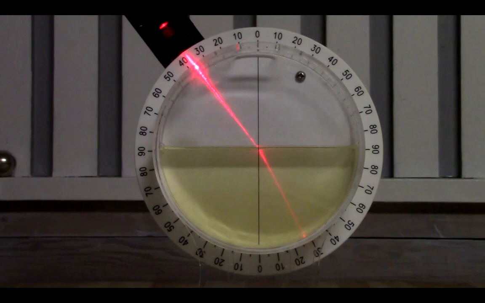So what I'm going to do is choose angles of incidence that we're going to use. I'm going to use angles of incidence of 20 degrees, 30 degrees, 40 degrees, 50 degrees, 60 degrees, and 70 degrees. You have room in your assignment for 6 sets of data.